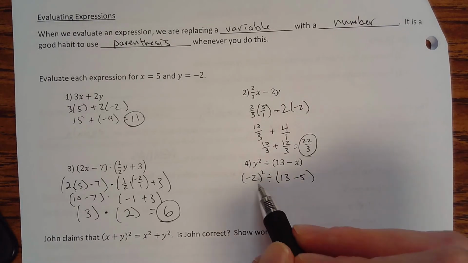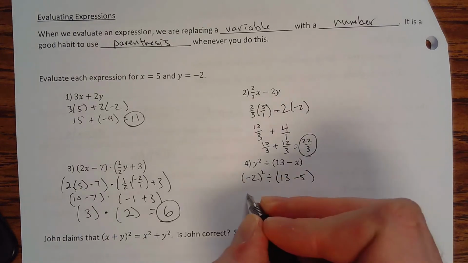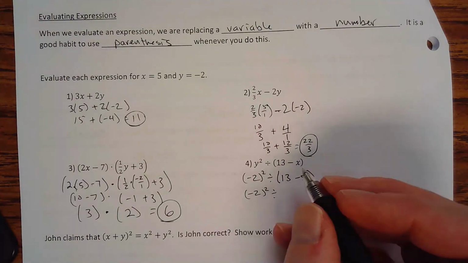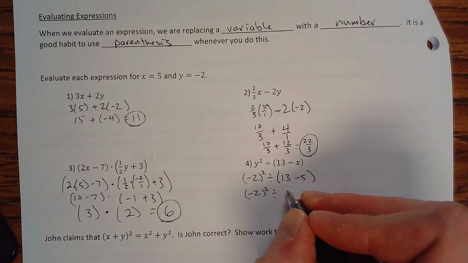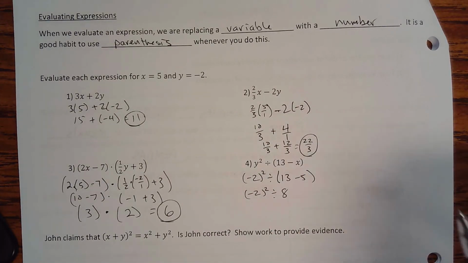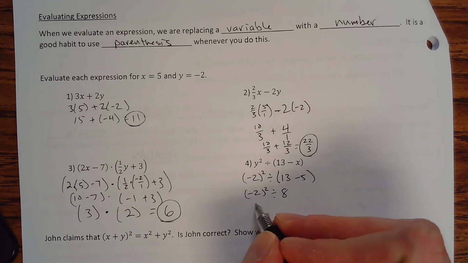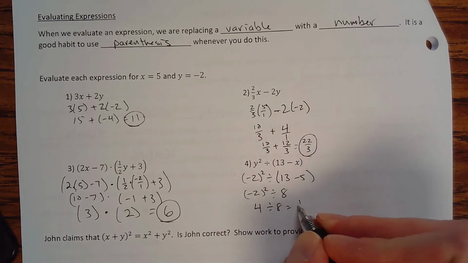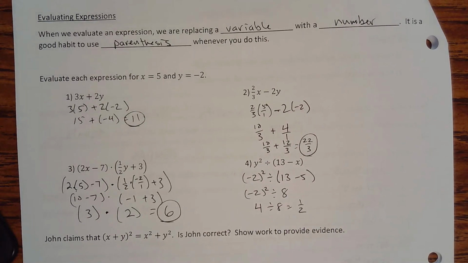Again, supposed to do all parentheses first, so this would be negative 2 squared divided by, and 13 minus 5 is 8. Now exponents, 4 divided by 8, 4 divided by 8 is a half. Or you put 0.5 if you want.